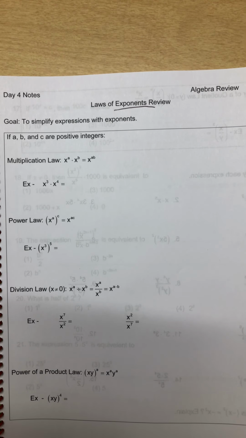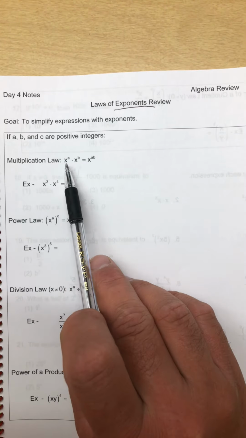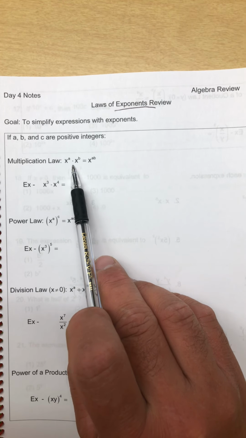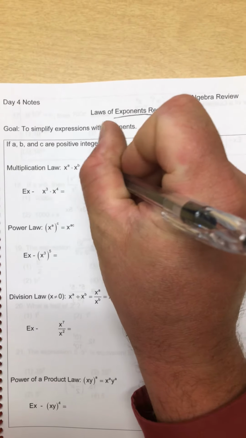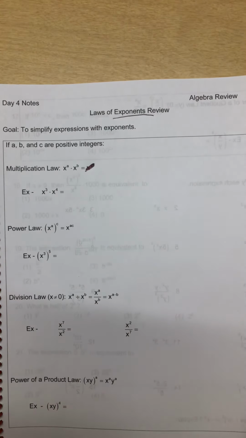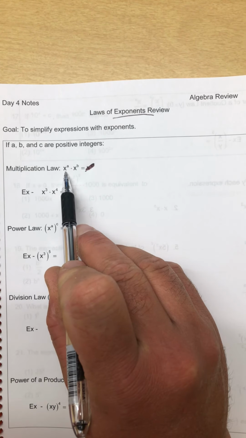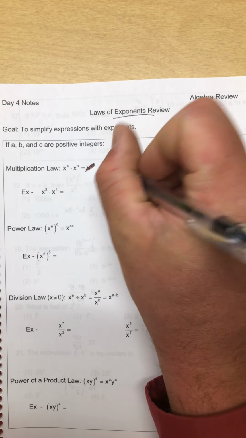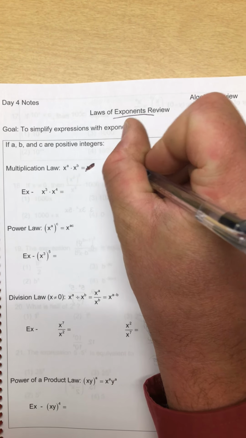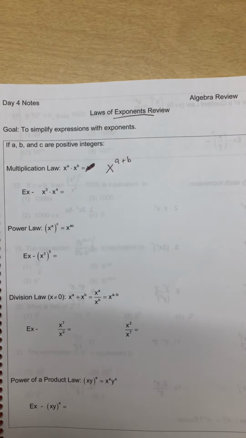The notes are kind of lengthy, so we're going to do some together and let you finish some of them on your own. Let's start right off with the first one. Multiplication law. If I have x to some a times x to some b, this is actually a typo right off the bat. Cross that off. It's not x to the a, b, all right? If the base is the same, x is the base, a and b are exponents, you can add the exponents. So it should be x to the a plus b.